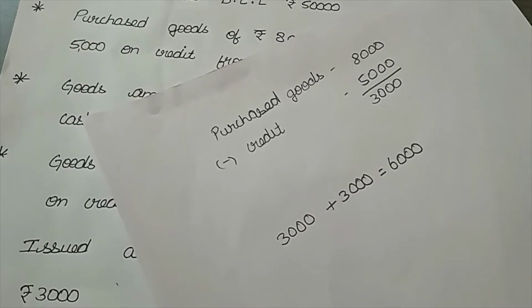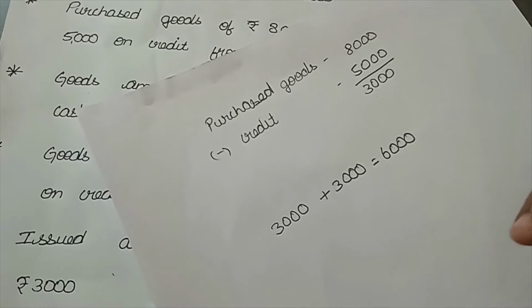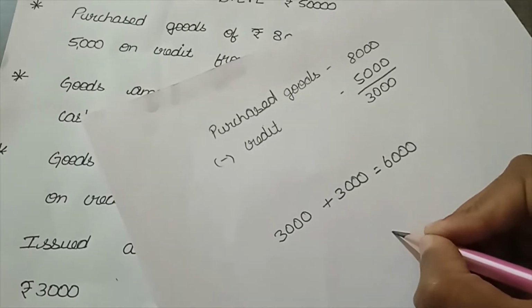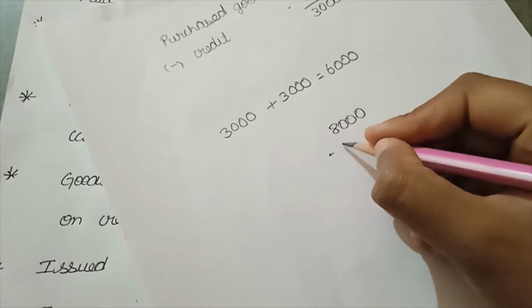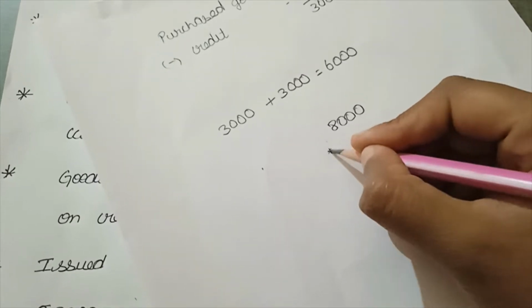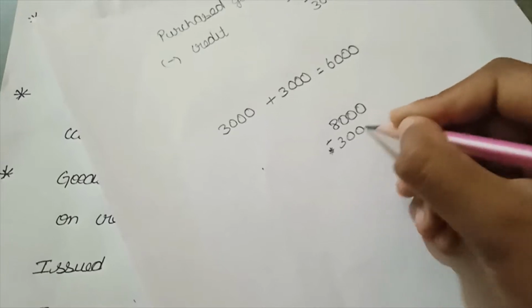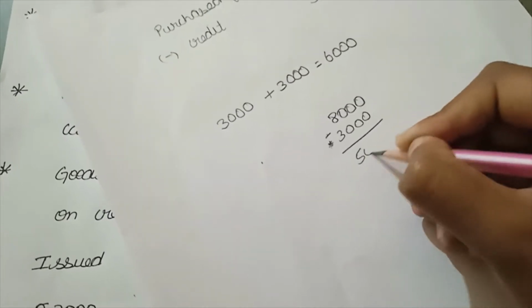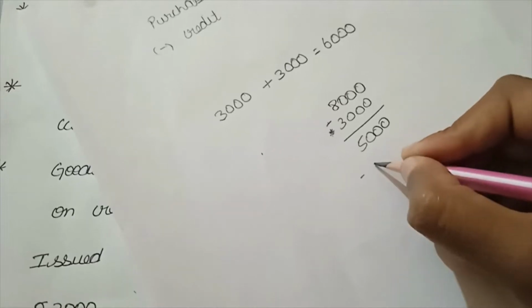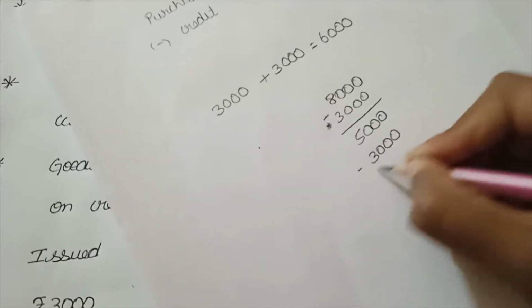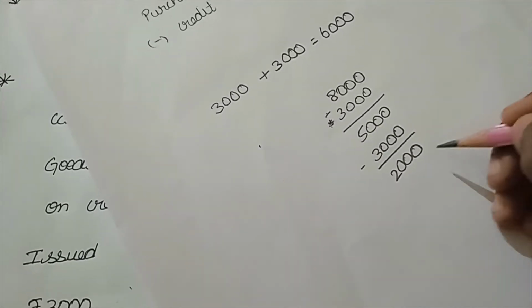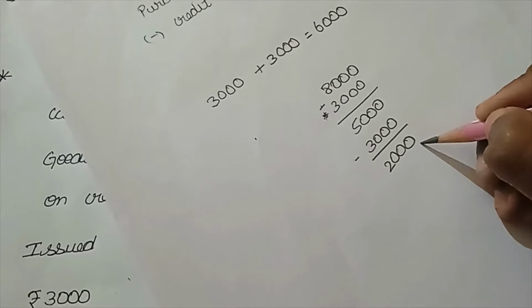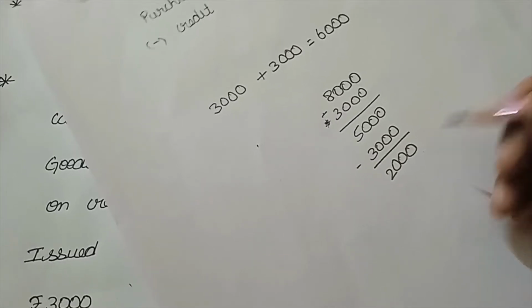What would be the amount remaining that we still have to pay to the supplier? The purchased goods amount was 8,000 rupees. The amount we have already paid was 3,000 rupees, leaving 5,000 rupees. Now we are issuing a check of 3,000 rupees. We deduct that also, and it is 2,000 rupees. We still have to pay 2,000 rupees to Ramesh.